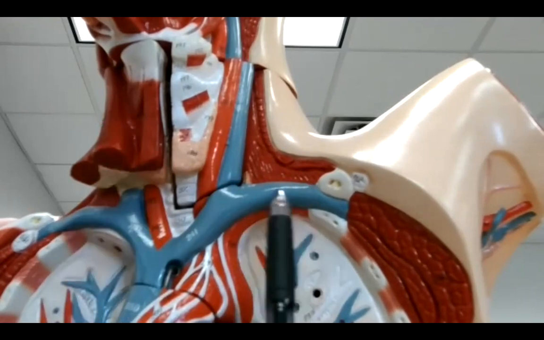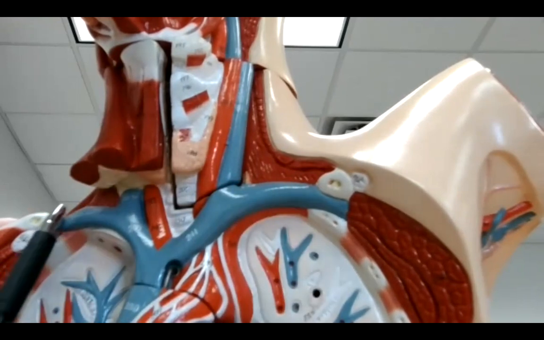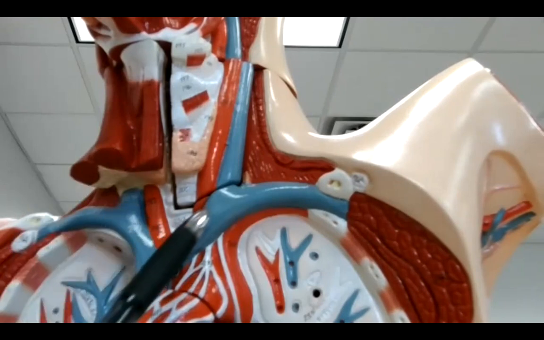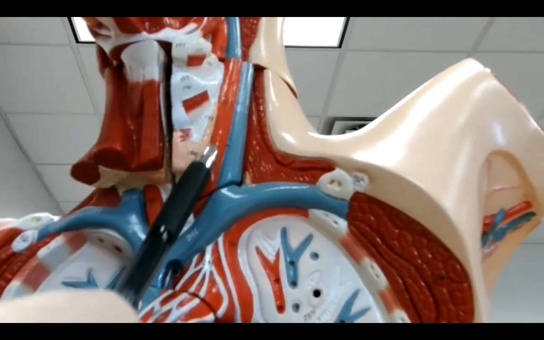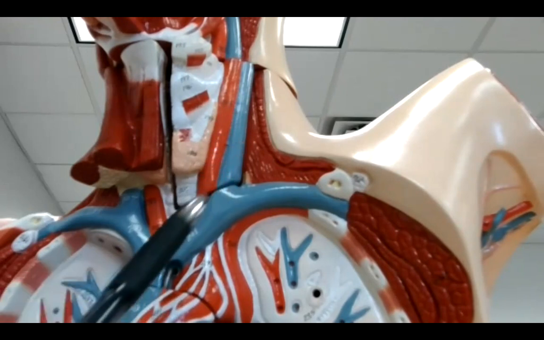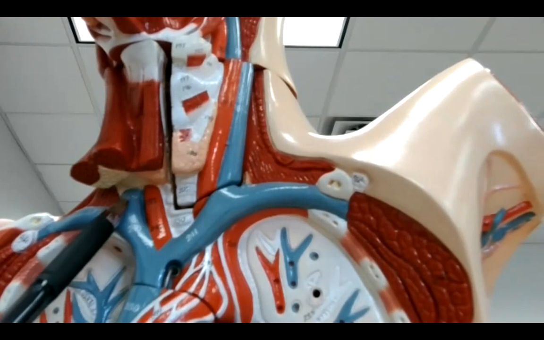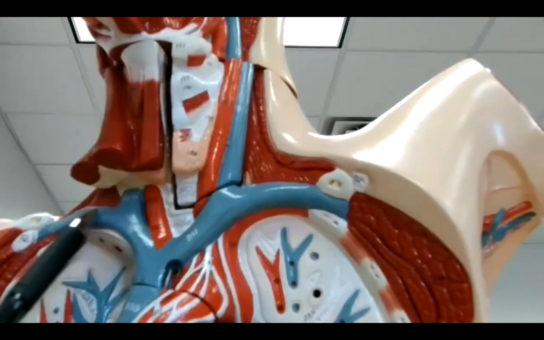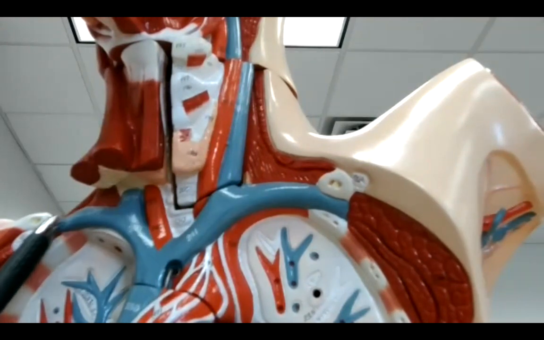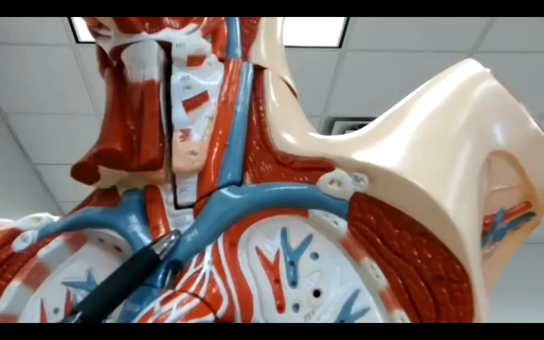This would be the left subclavian. This is the right subclavian. This is the left common carotid next to the left jugular. Here is the right common carotid right next to the right jugular. Here's the right subclavian. This little one here and here are the right and left brachiocephalic.